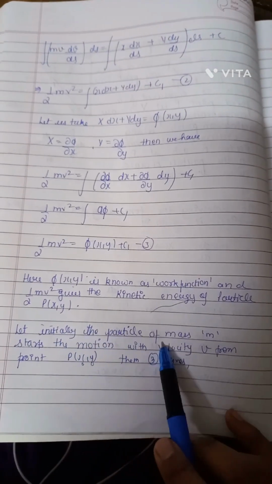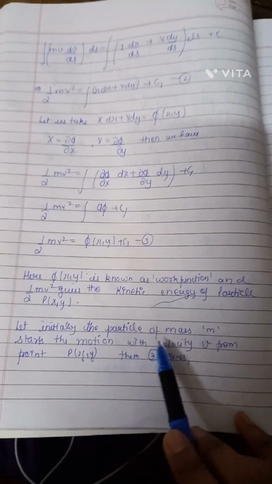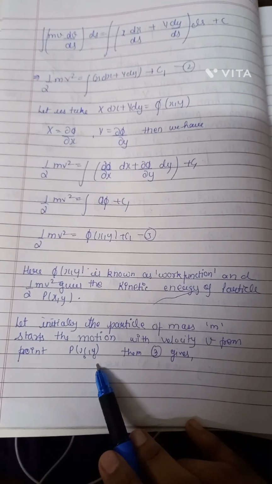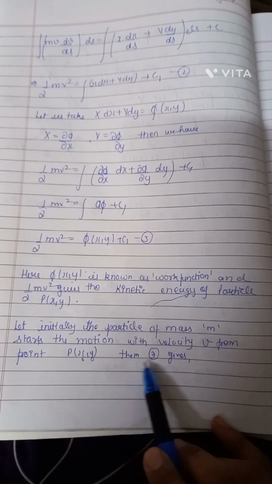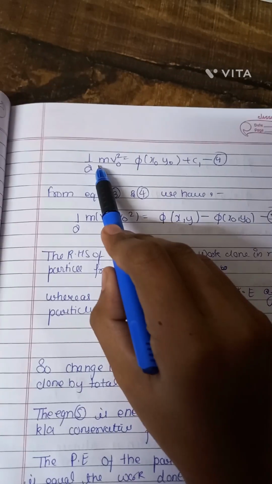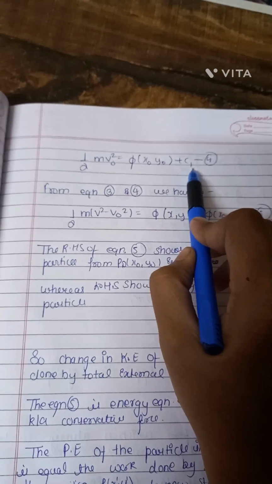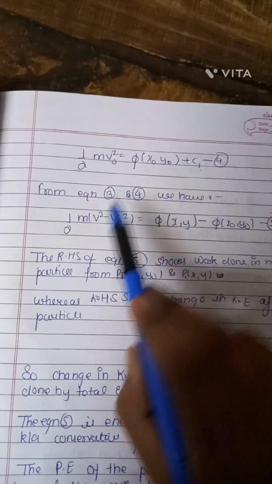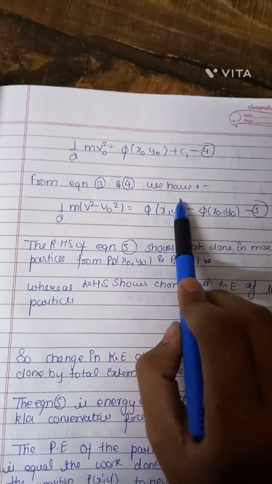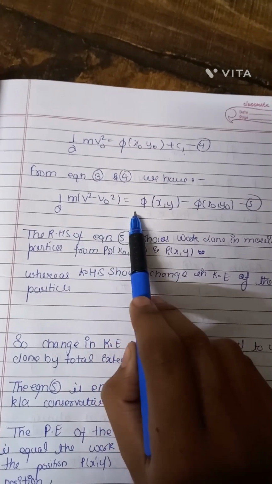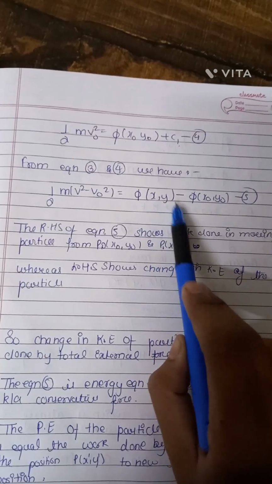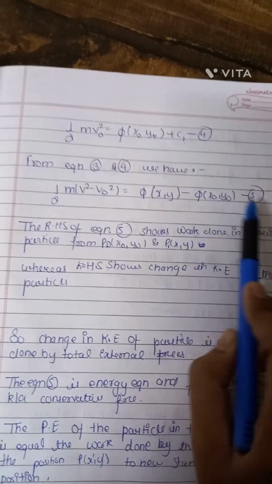Let initially the particle of mass m start the motion with velocity v0 from point P0(x0, y0). Then equation 3 gives half m v0 square equals phi(x0, y0) plus c1. Let us suppose this as equation 4. From equations 3 and 4 we have half m (v square minus v0 square) equals phi(x, y) minus phi(x0, y0).